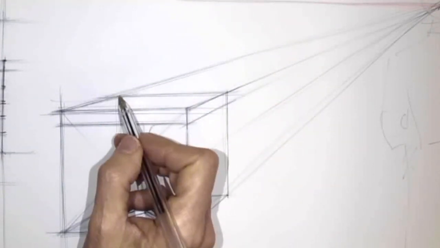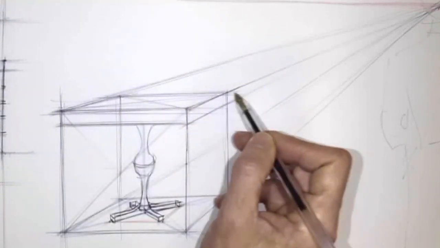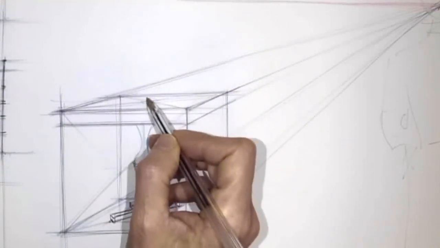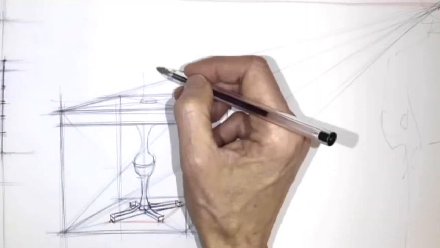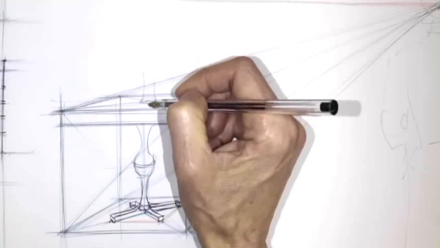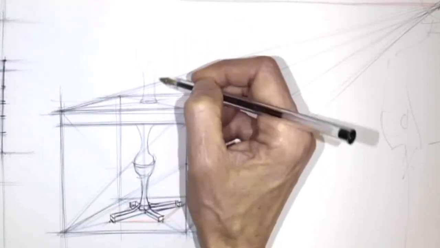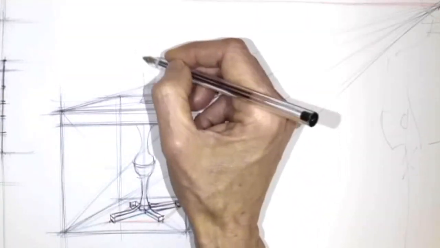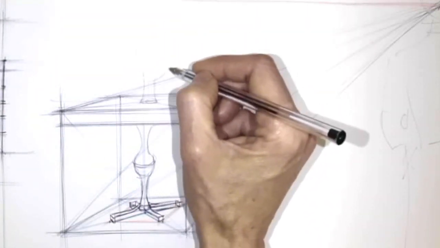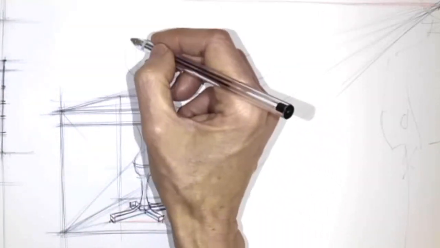And then we could find the middle of our table on the top. And that will be where our vase is going. Keep an eye on your symmetry. So if you put a vertical line down the center, that'll be great. Maybe we'll make it slightly different than the table leg, the pedestal.